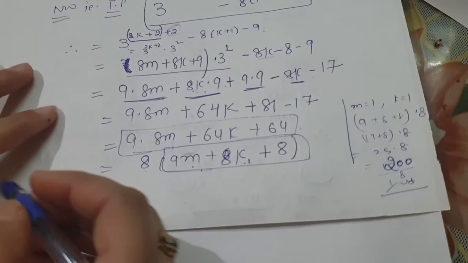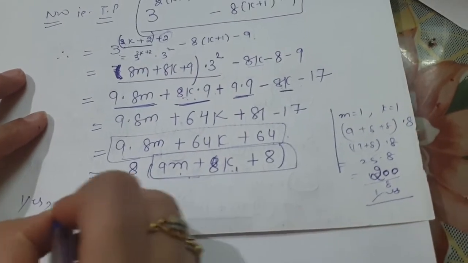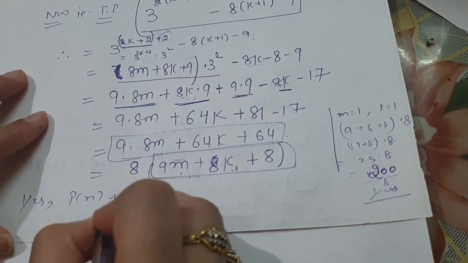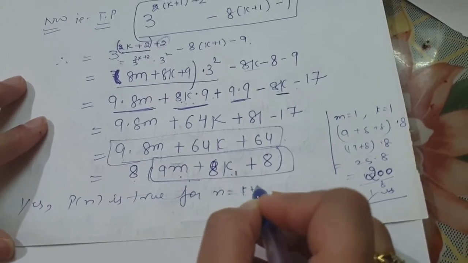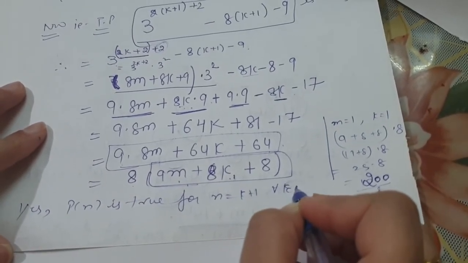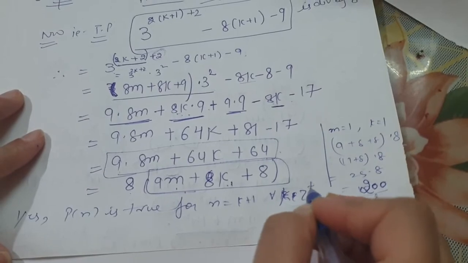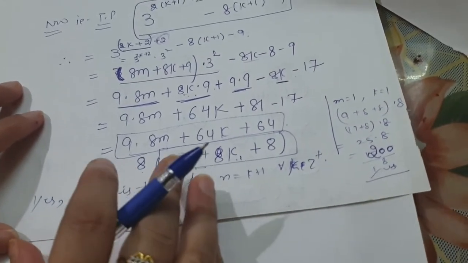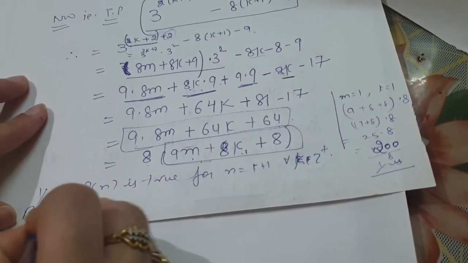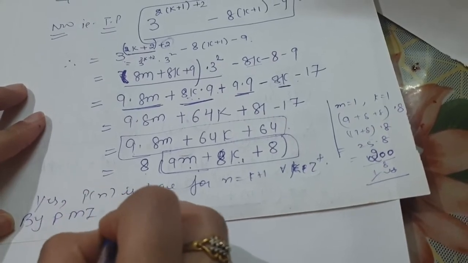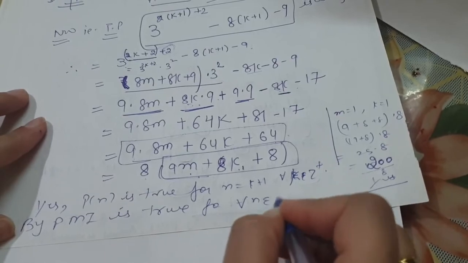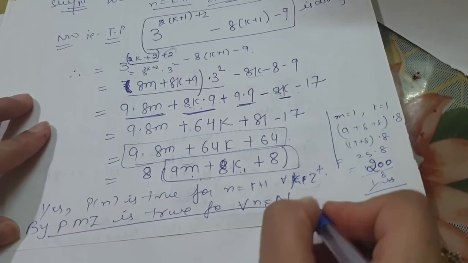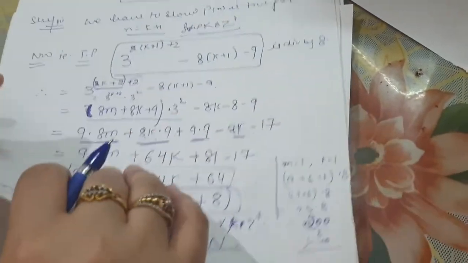So yes, p of n is true for n equal to k plus 1 for all k belonging to positive integers, and by PMI it is true for all n belonging to natural numbers. This last line is compulsory at the end of any question.